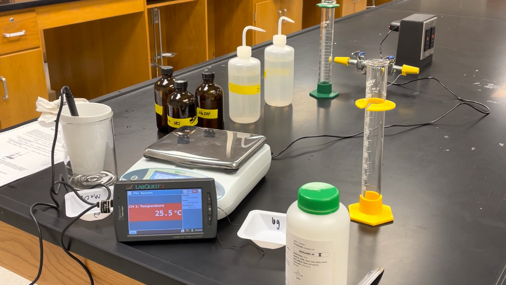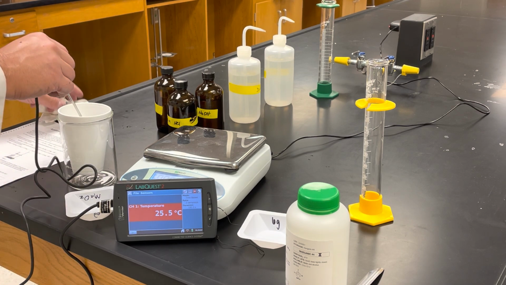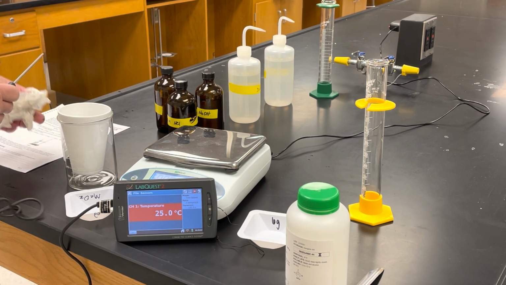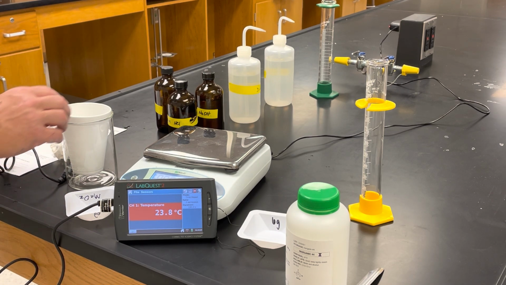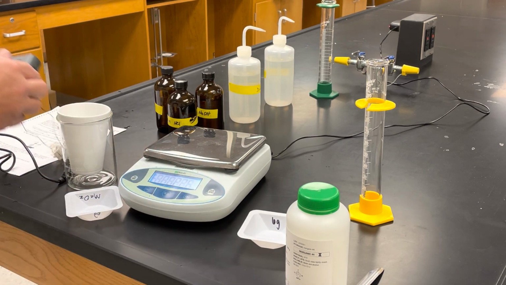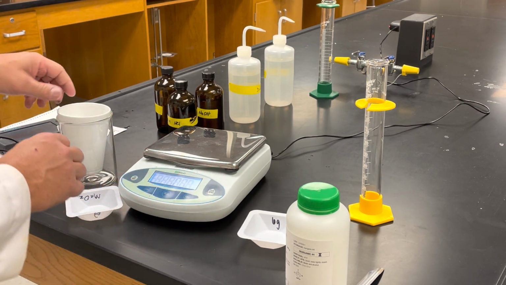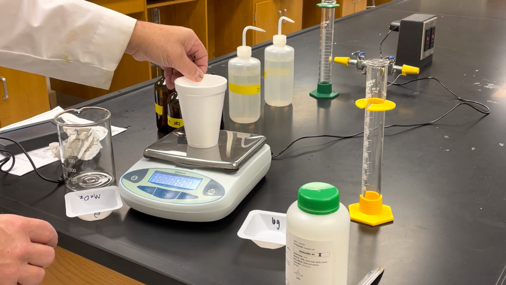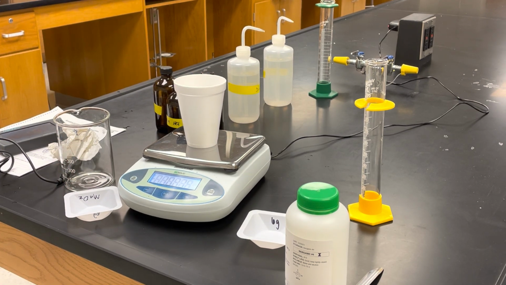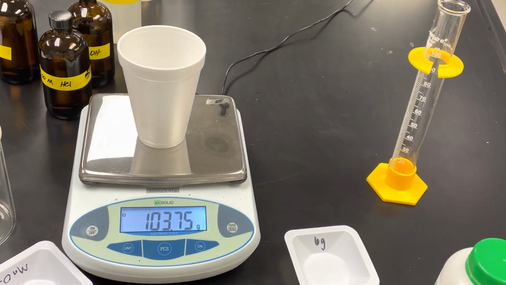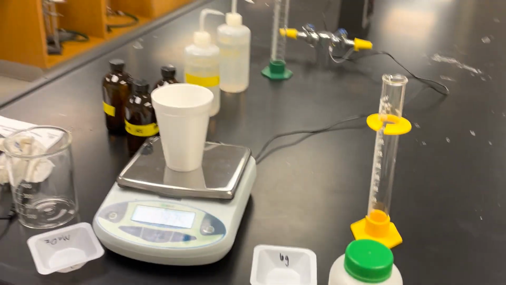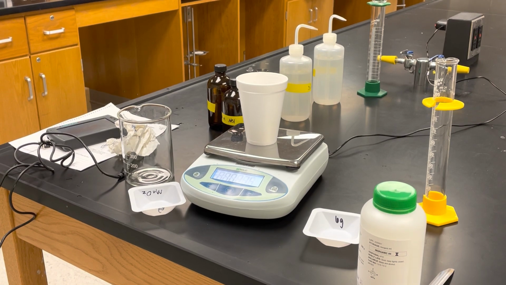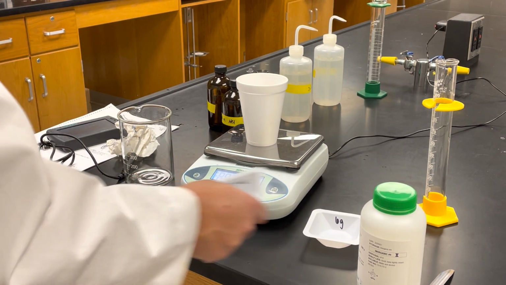So we have the initial temperature, we have the final temperature, okay? Now the last thing that we need to do for this part is get the mass of the solution. Rather than using the density of the water, we can just get the overall mass of the solution, zero this out, and then put our styrofoam cup on there with the solution. And so now we know that the mass of the solution is 103.75 grams. All of that information needs to be recorded into a lab report, okay? So that is reaction one.